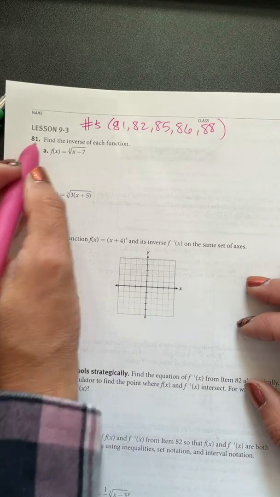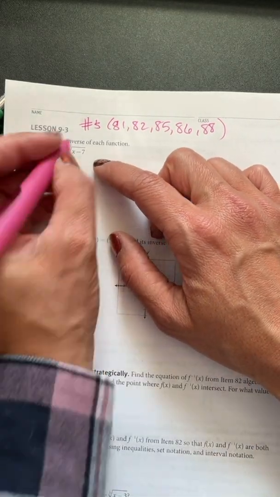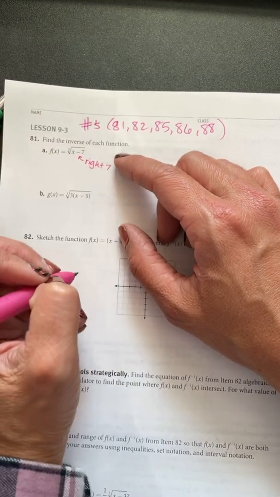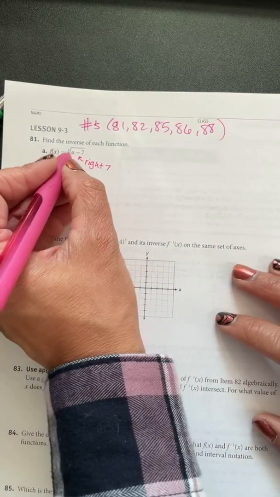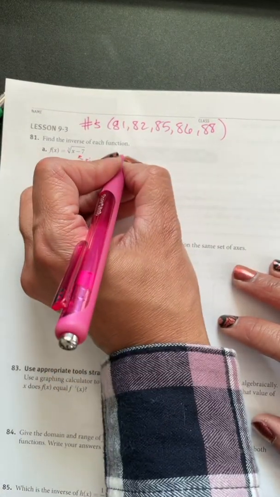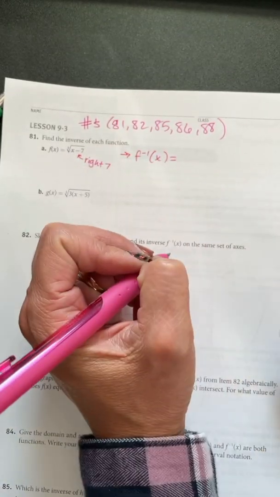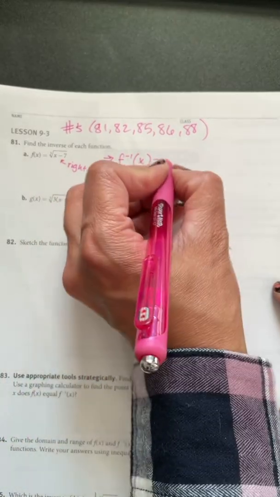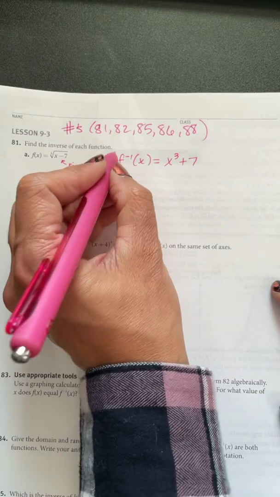All right, so find the inverse of each function. For this one, we know that this is a move to the right 7, and the inverse of going to the right is going up, and the inverse of a cube root is a cubic. So the inverse function, f inverse of x, should equal, it's a cubic, and instead of going right 7, it's going up 7, so x cubed plus 7 is the answer.